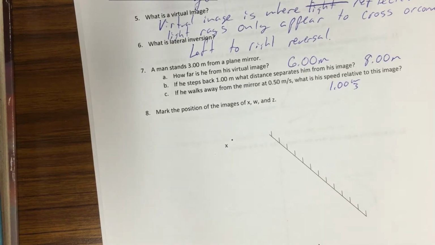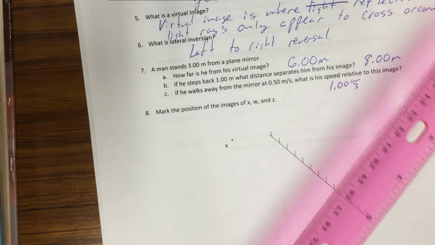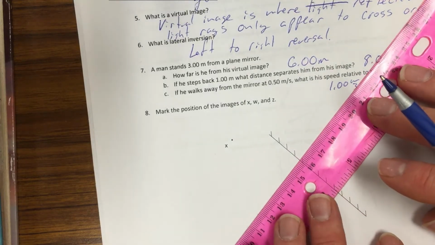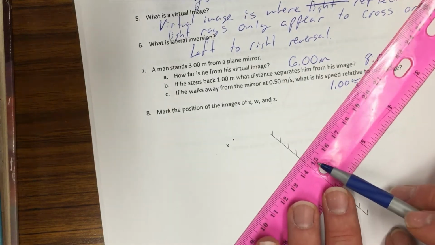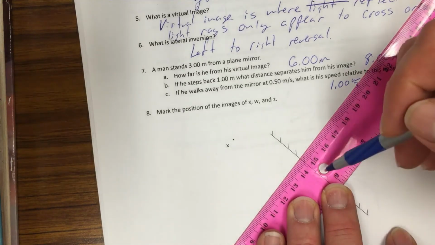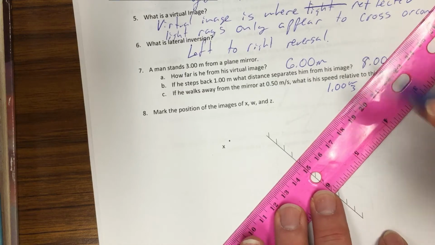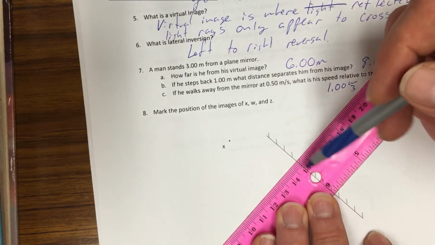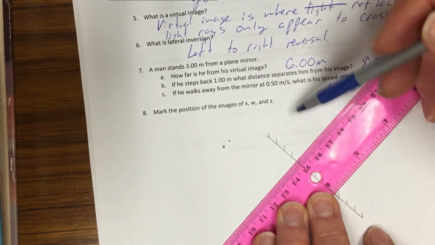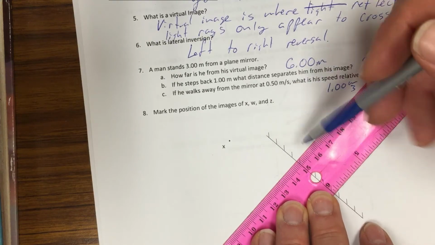So this question is asking us to locate the image. I'm not going to do all the questions, but we're just going to start off here, and I'm going to show you how I do this. I take my ruler, and I take number 15, for example. I get the ruler line, and I put it so that the line disappears on my mirror. Why do I do that? It's so that the edge of the ruler is going to be perpendicular to my mirror.